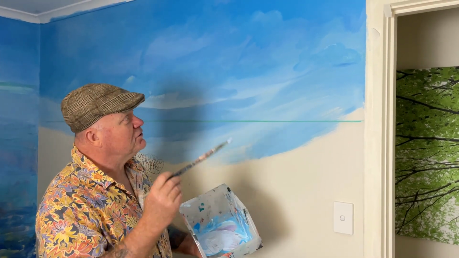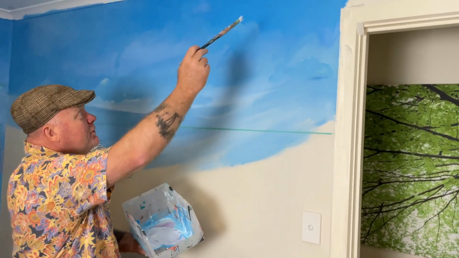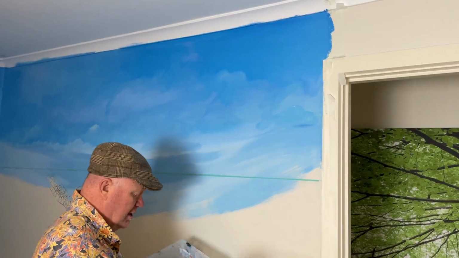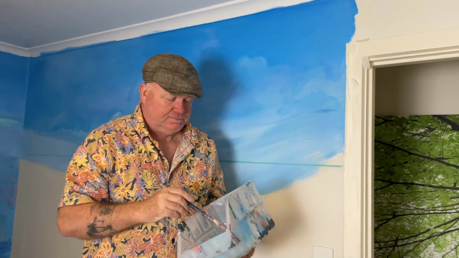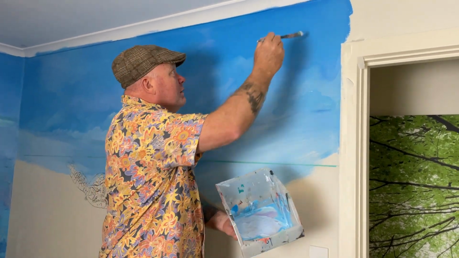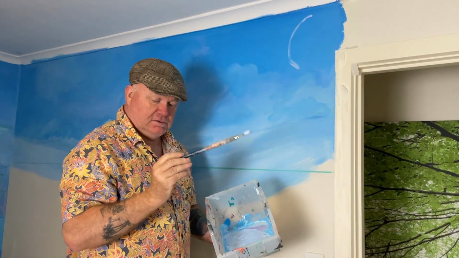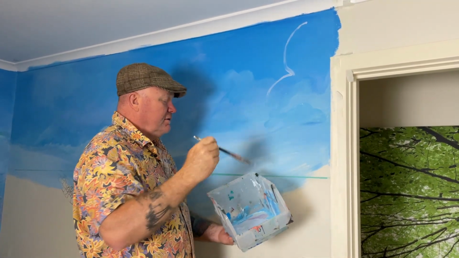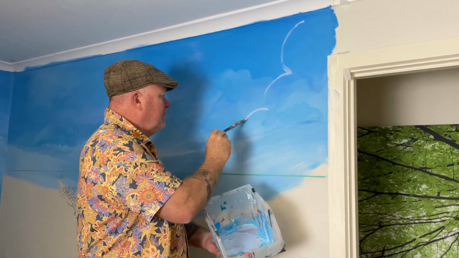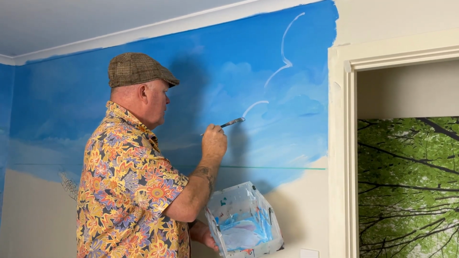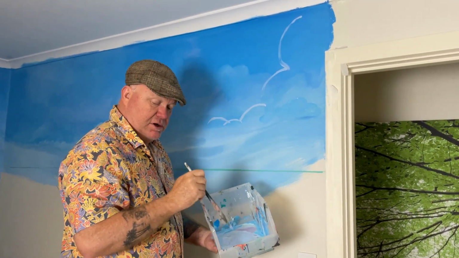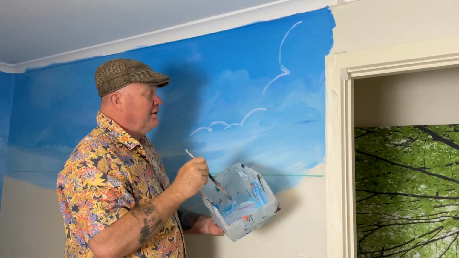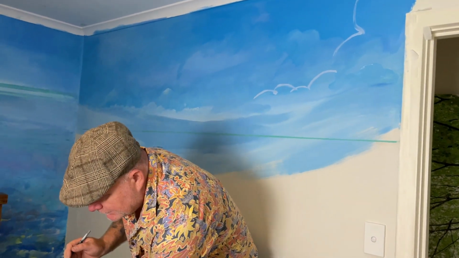So now what I'm going to do is I'm going to try and put some body to the cloud. So if we look over here, I'm just focusing on this section here. I'll just do a quick video on that and how I go about it. So I'm thinking I'm just going to put a little, just bear with me, this will make sense in a sec. Sort of a shape like that, shape like that. I'm just going off a couple of different guide photos that I've got there, but primarily this is how I do it anyway.